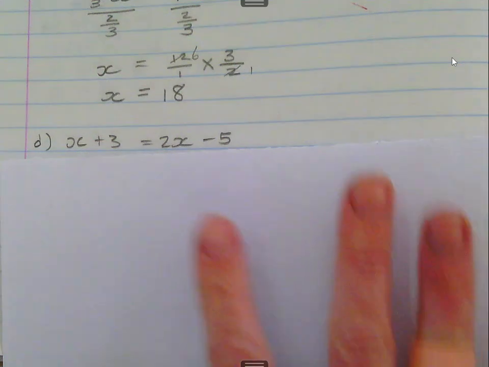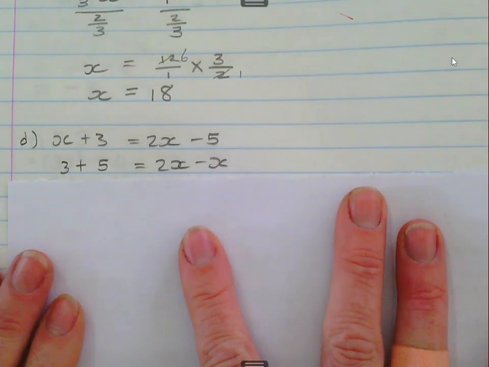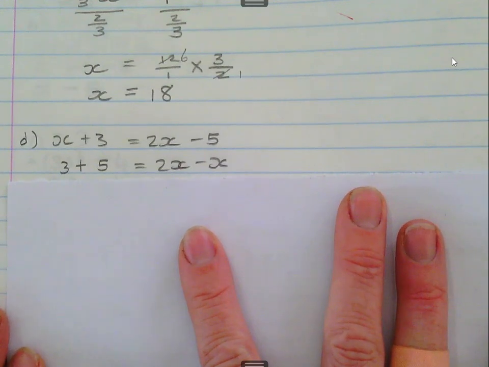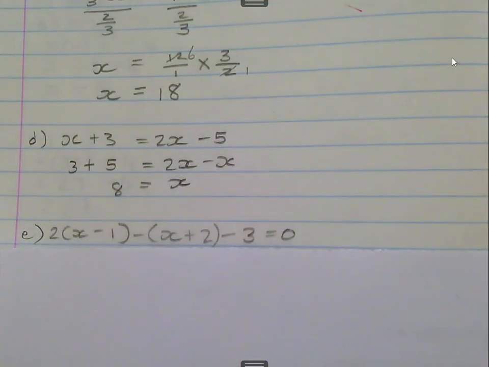Okay. Are you done with this one? X is on the right side. Numbers on the left side. Then it's much easier. Then X turns out to be 8. Okay, you can write down that next one.